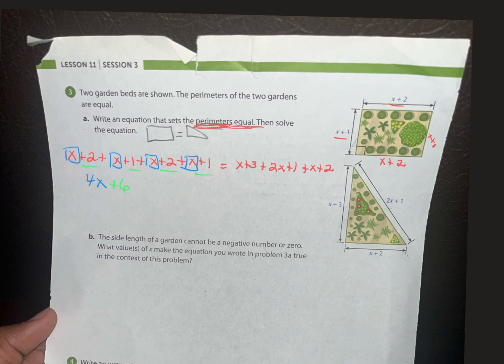Then you do the same on the other side. X plus 2x is 3x plus 1x is 4x. 3 plus 1 is 4 plus 2 is 6.